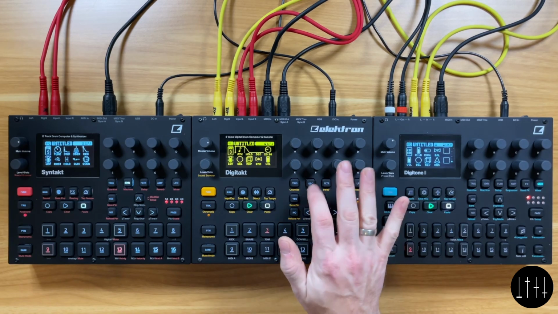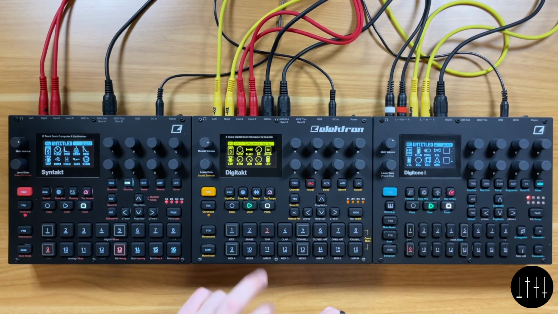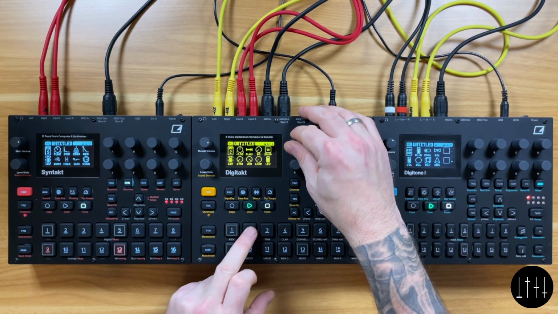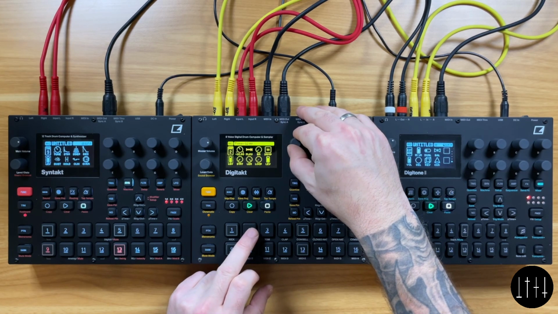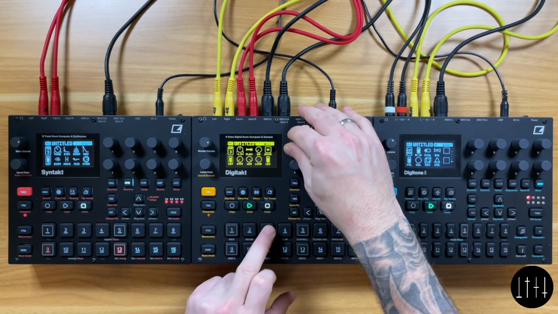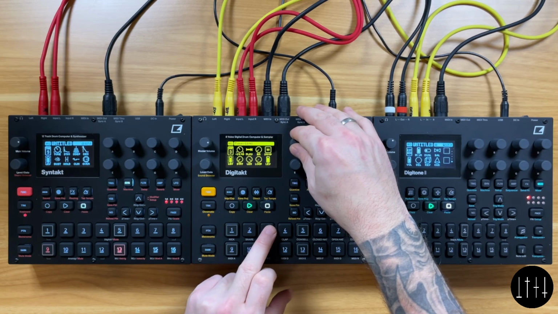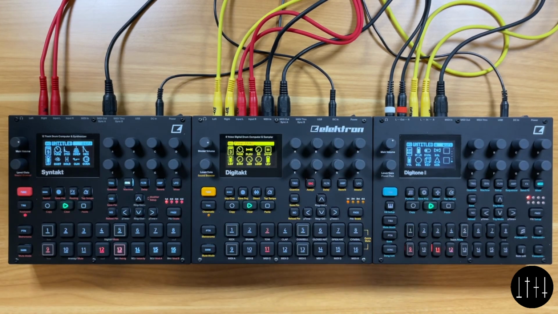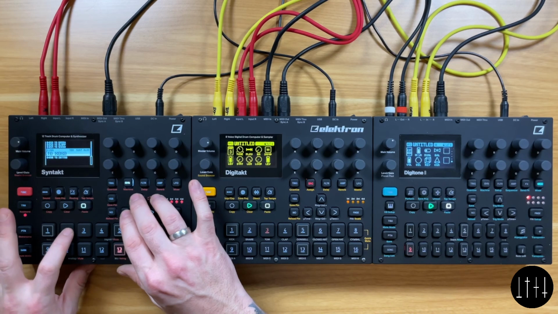We could play with the tune because they are sounding too happy or too normal. Let's go down -12 on this one. Let's try that. Okay, nice. So maybe let's add another percussion from the Syntakt and its digital machines. Yeah, why not?